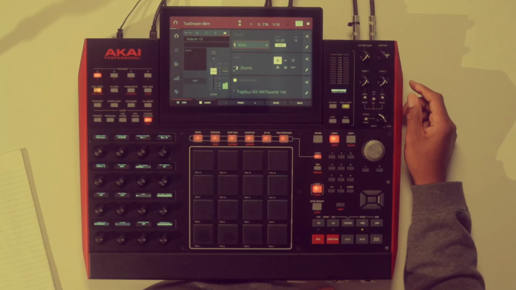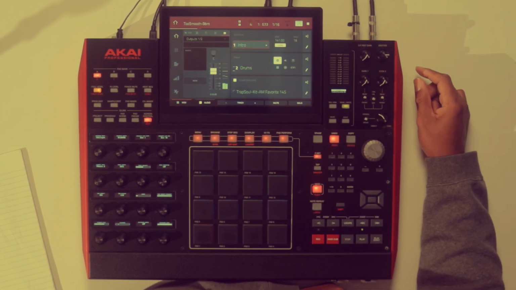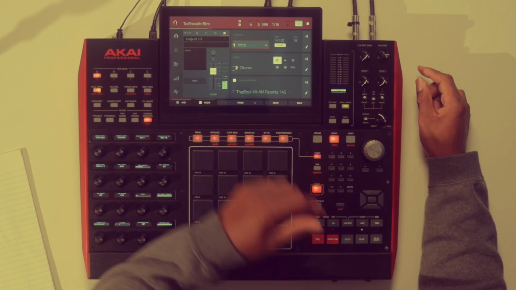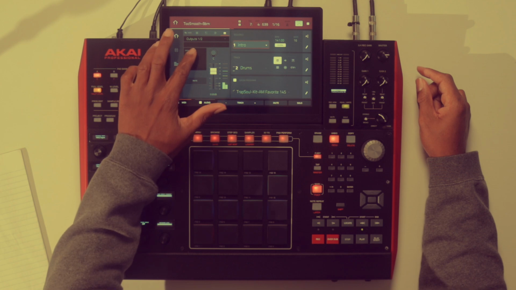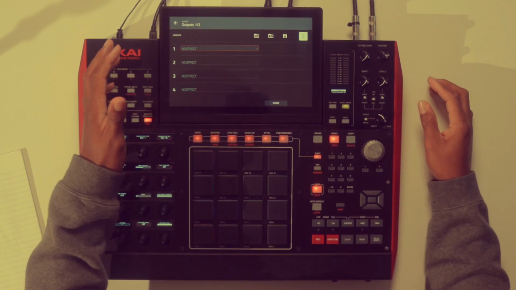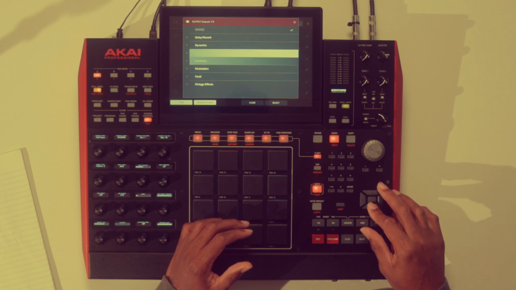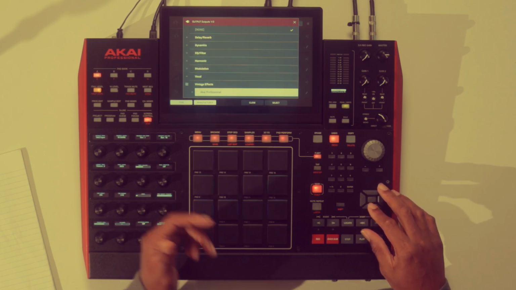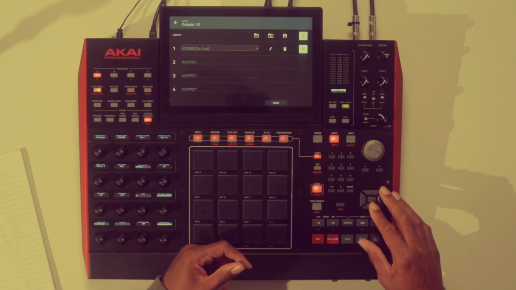All right, so if we go to the main out, see all that room I've got? That's a lot of headroom I got. So let's say I want to put a vintage effect on there. Let's put the MPC 3000 on top of there.